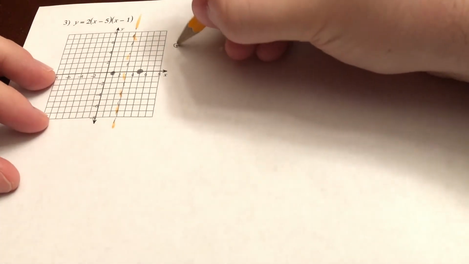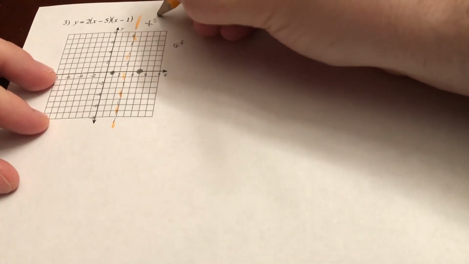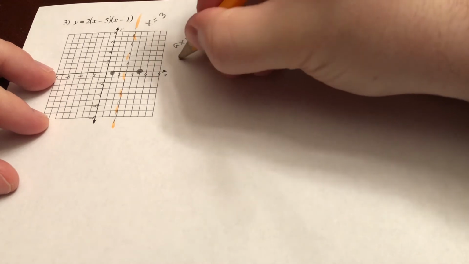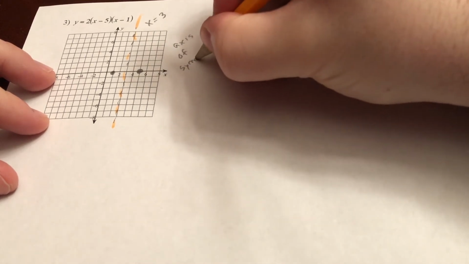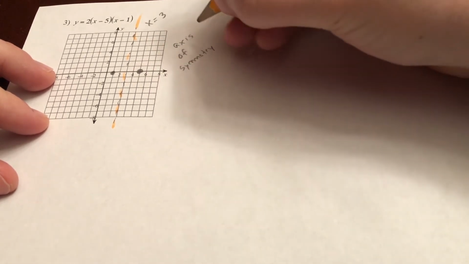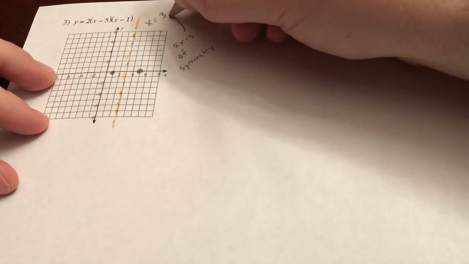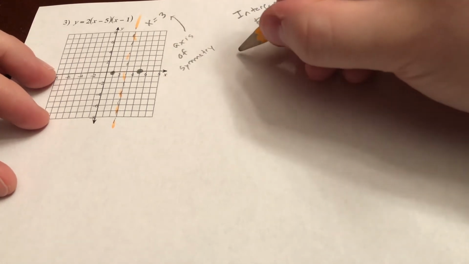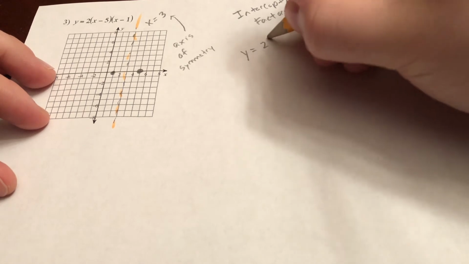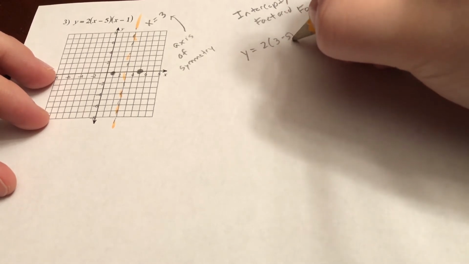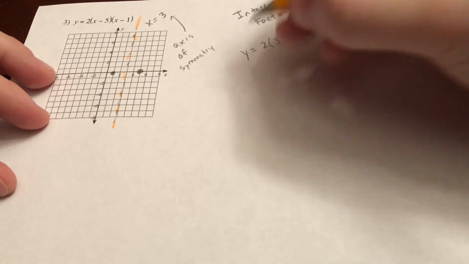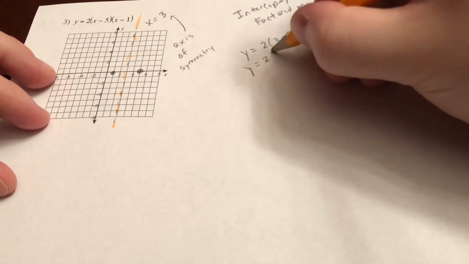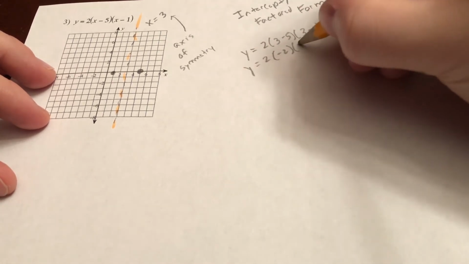So if the axis of symmetry has an equation of x equals 3, I can use that to find the vertex by plugging that value back into the equation. So y equals 2 times (3 minus 5) times (3 minus 1). y equals 2 times -2 times 2.